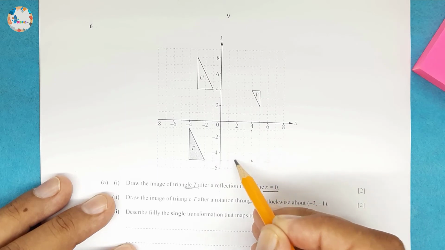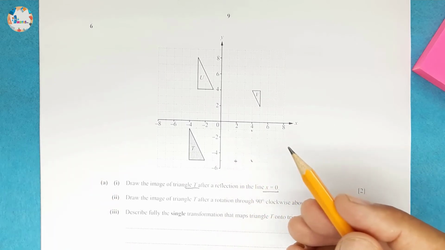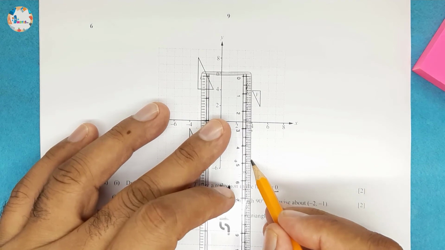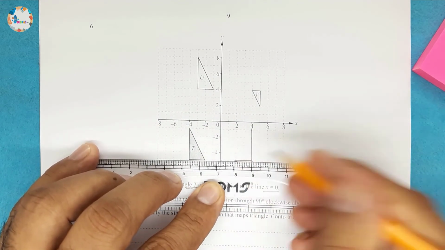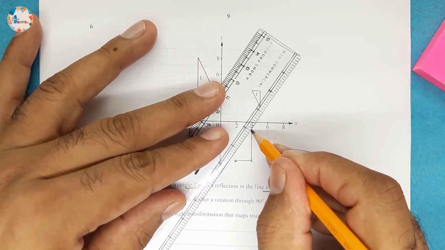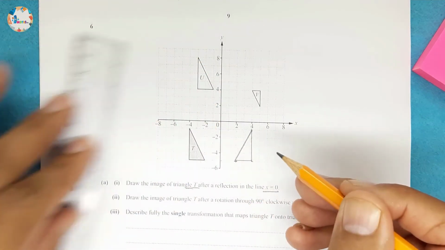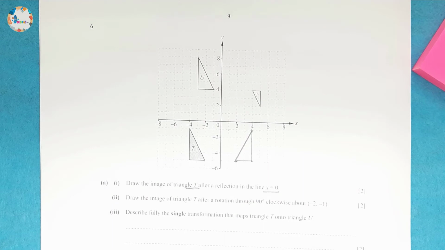We got all the 3 points, and we can join these 3 points like this. So this is basically the reflection which we have done.